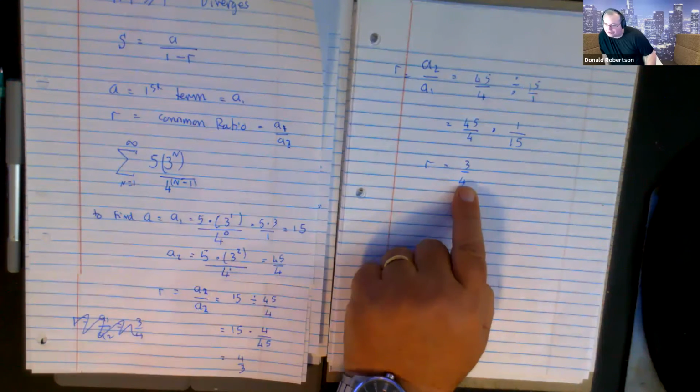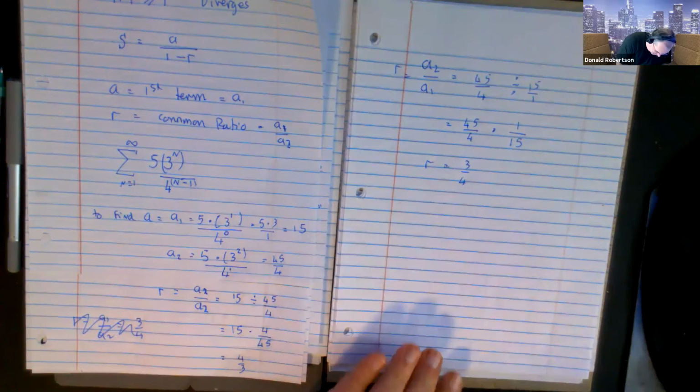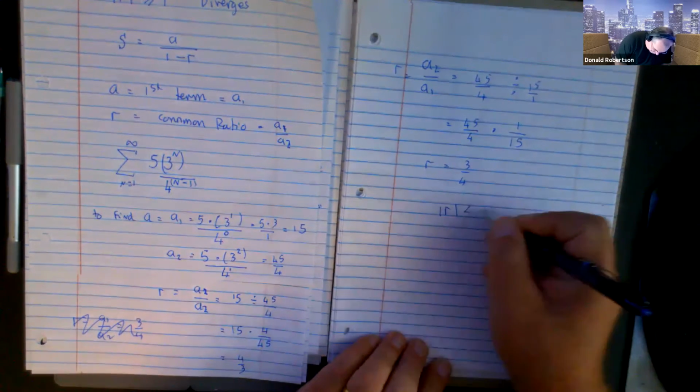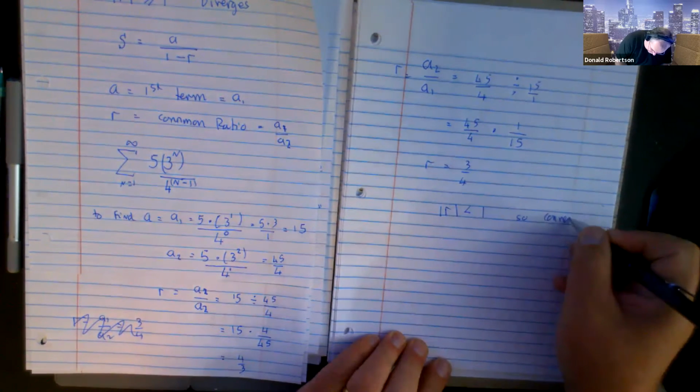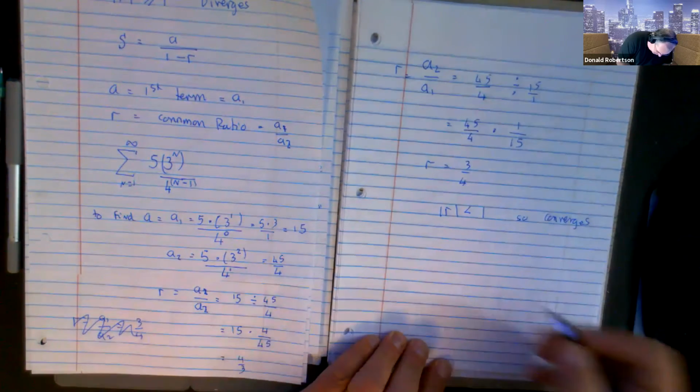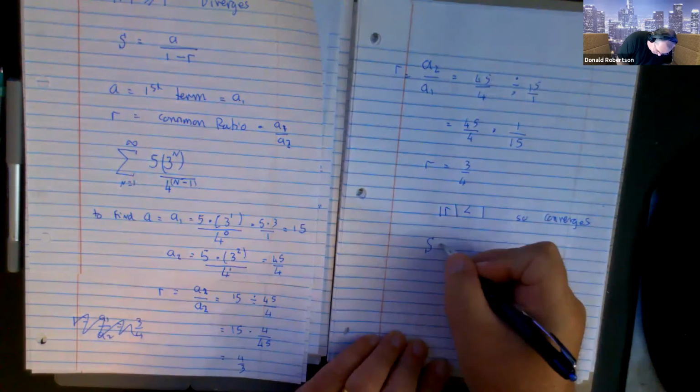Now, is that guy going to converge then? The common ratio is 3/4, yes. So the absolute value is less than 1, so it converges. And maybe that's all you want to know. But let's suppose they ask you what it converges to.